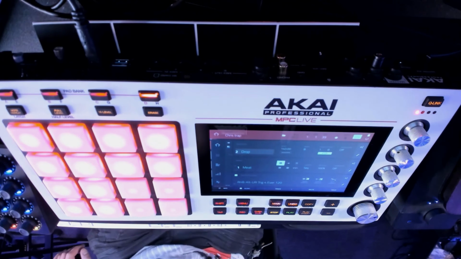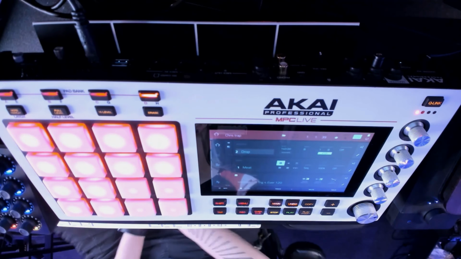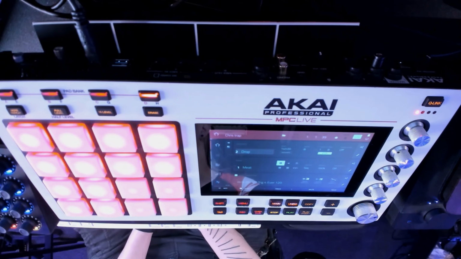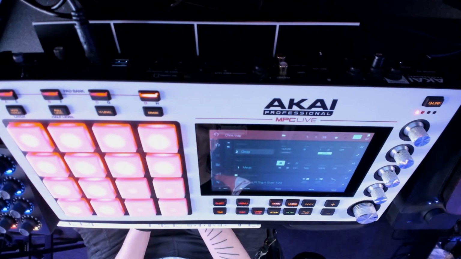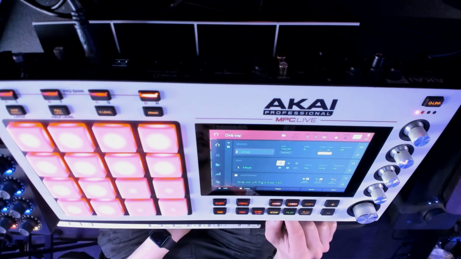Yes, the MPC is a fantastic piece of equipment, and it is in a lot of ways a bit more simple than Ableton. It has much less capabilities than Ableton, but there are certain things that the MPC does really well that Ableton still does not do really well. I'll just play this beat that I've prepared.